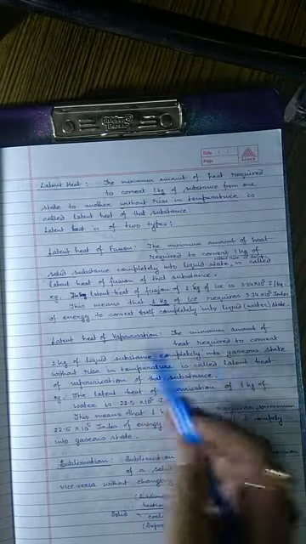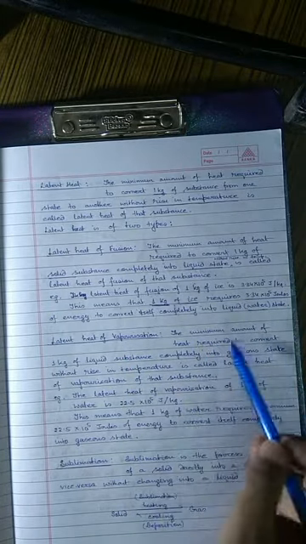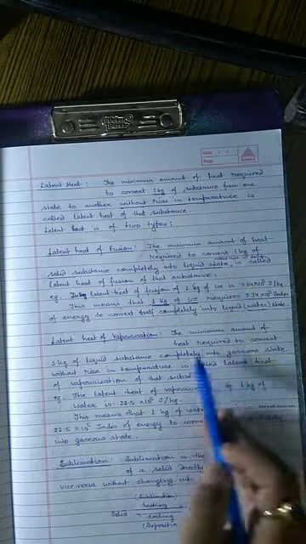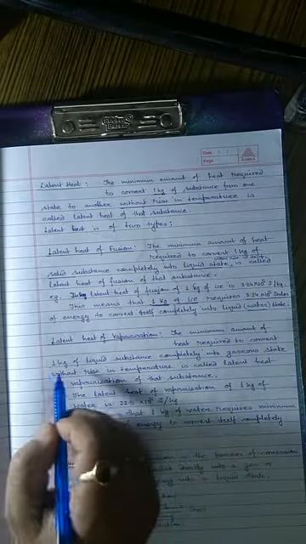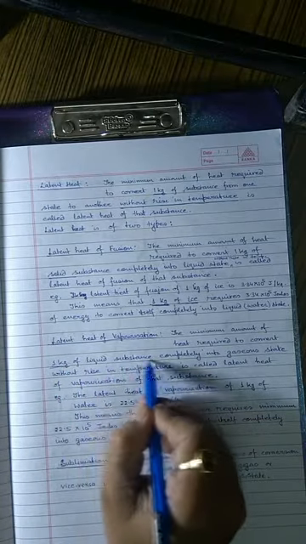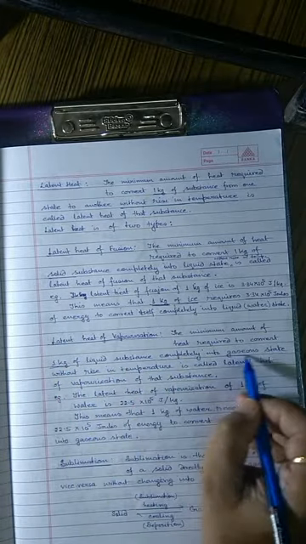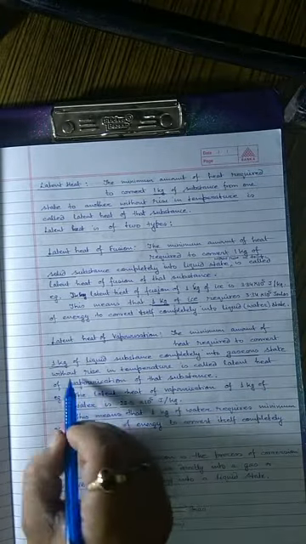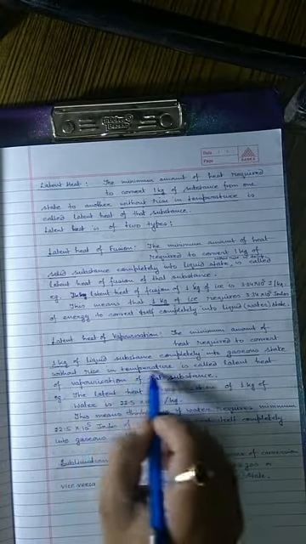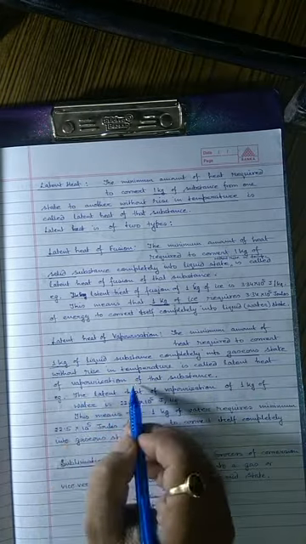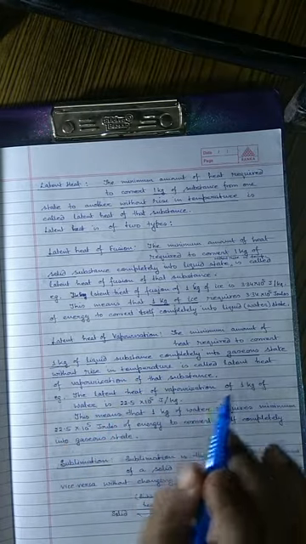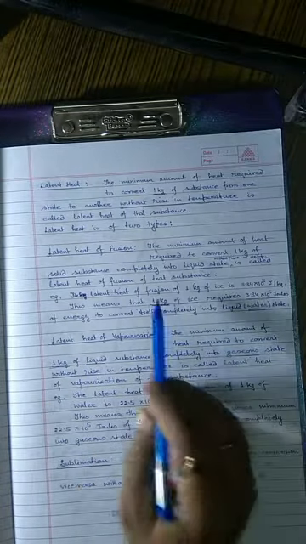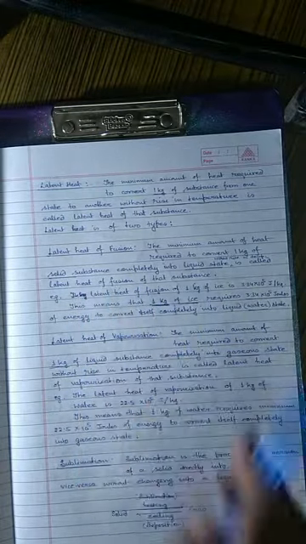Now the latent heat of vaporization, same thing. The minimum amount of heat required to convert 1 kg of liquid substance completely into gaseous state without rise in temperature is called latent heat of vaporization of that substance. Same definition, but here from liquid to gaseous state, there solid to liquid state.